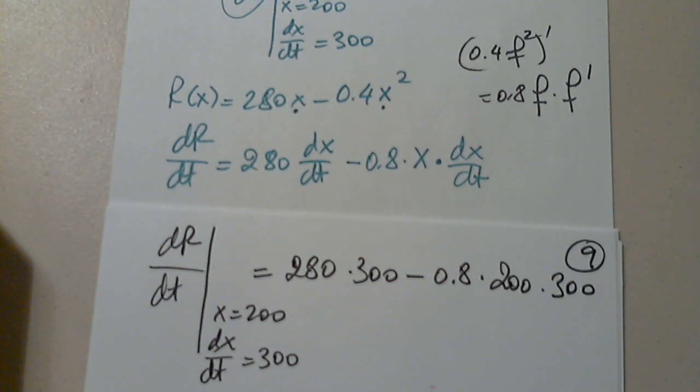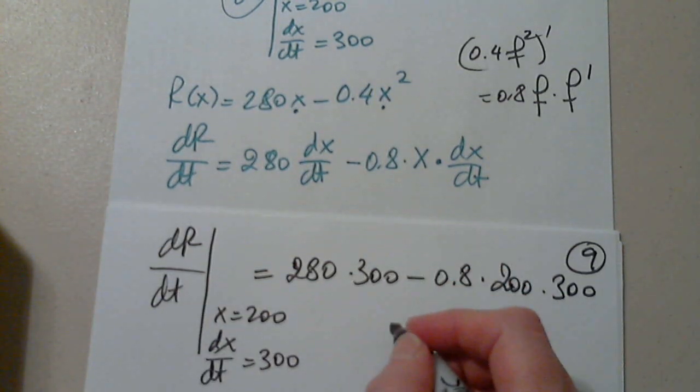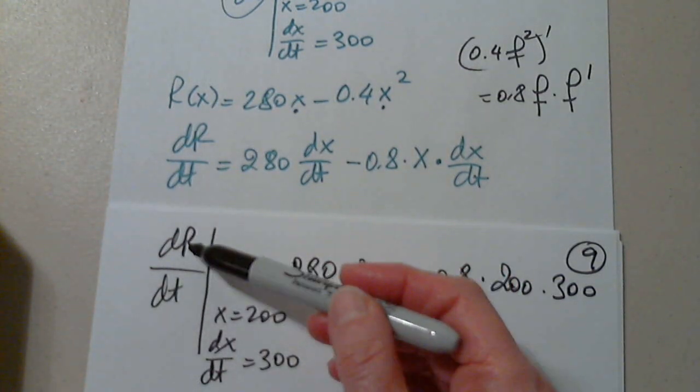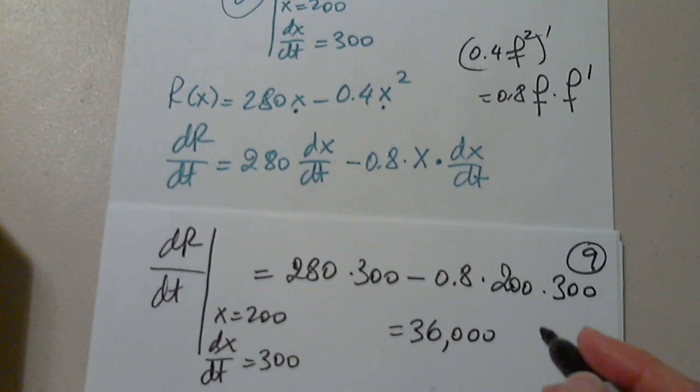I'm not lazy, but I just want to get the number quickly. So 280 times 300 minus 0.8 times 200 times 300. Good. So 36,000, sorry. So that's it. Of course, the measurement units are dollars per day.